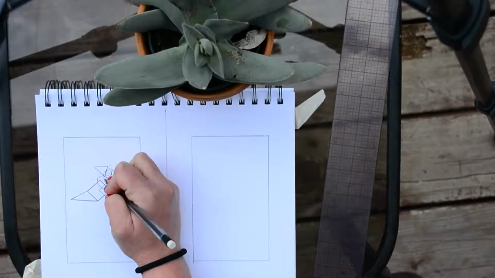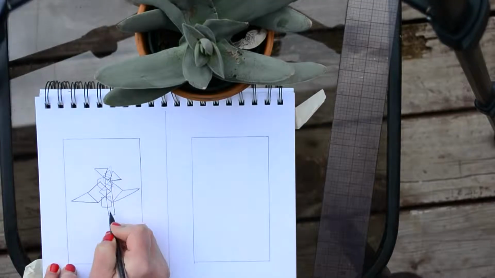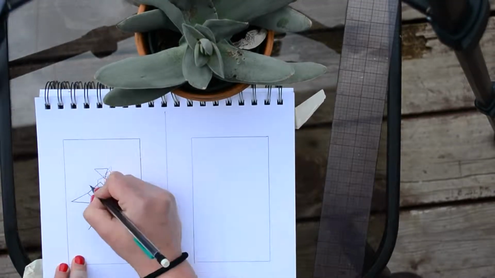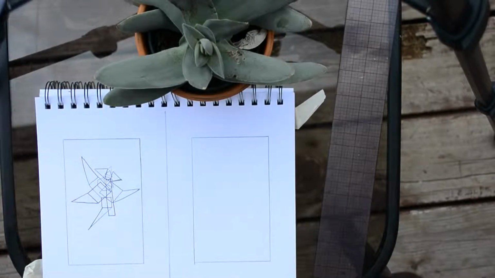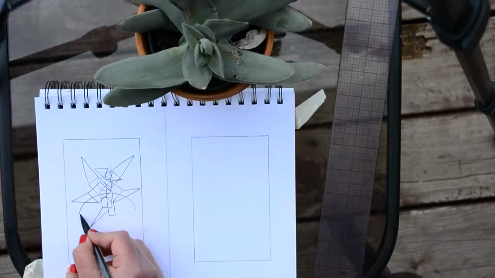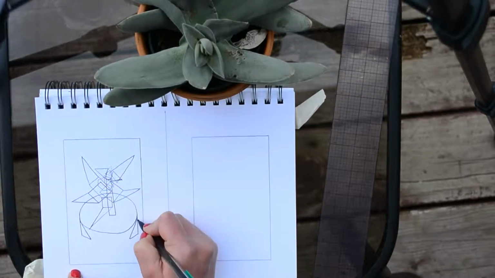The artist known for Cubism, of course, is the all-famous Pablo Picasso. I think he's the first person that comes to mind when we think about Cubism. And then Georges Braque. I think it's Georges Braque.